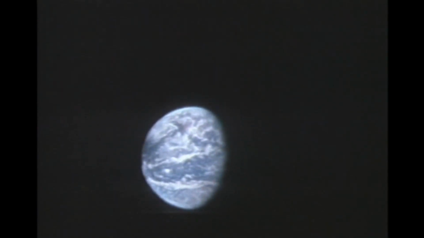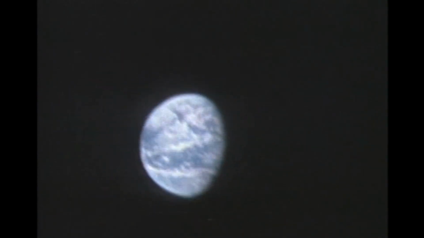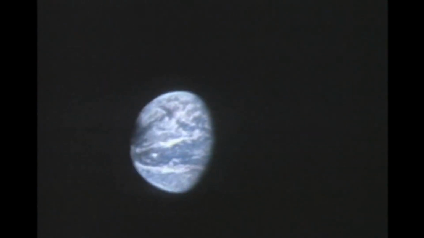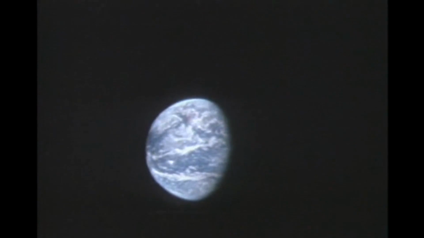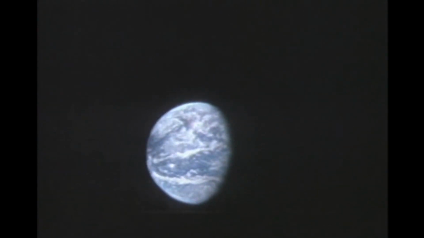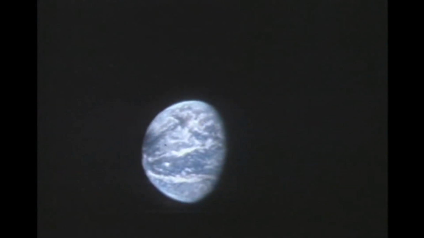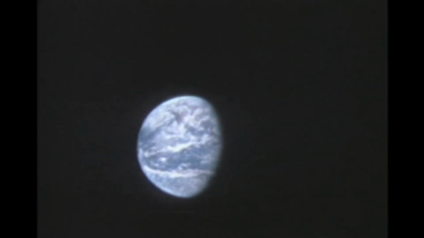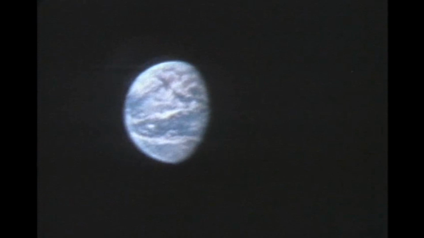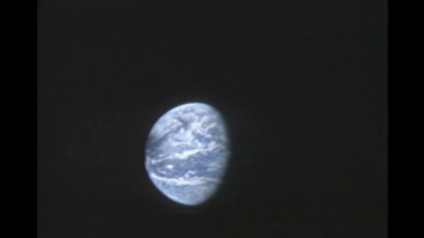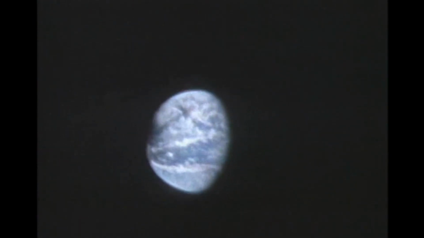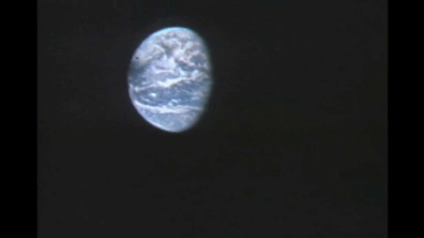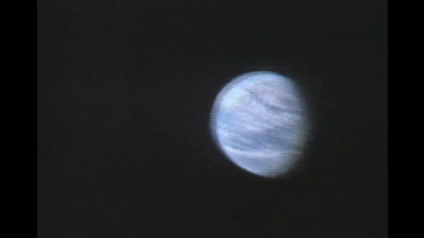We're looking at the eastern Pacific Ocean. In the north half, the top half of the screen, we can see North America, Alaska, United States, Canada, Mexico, and Central America. South America becomes invisible just beyond the terminator, inside the shadow.